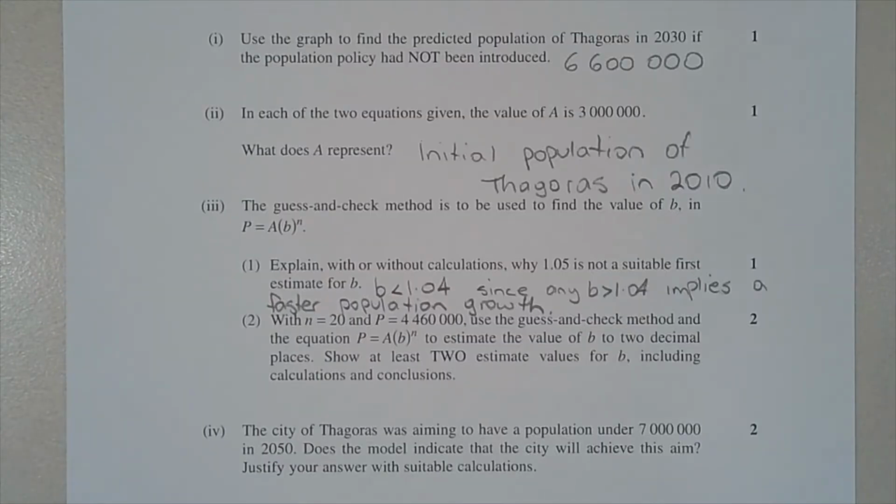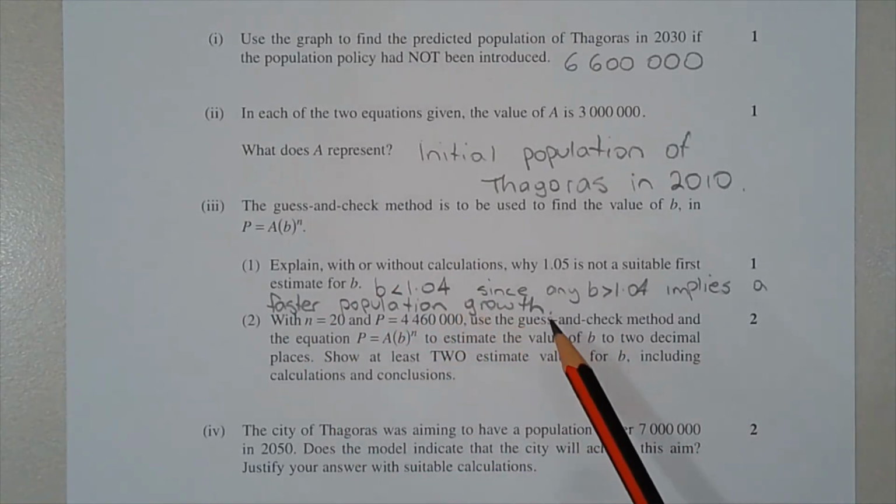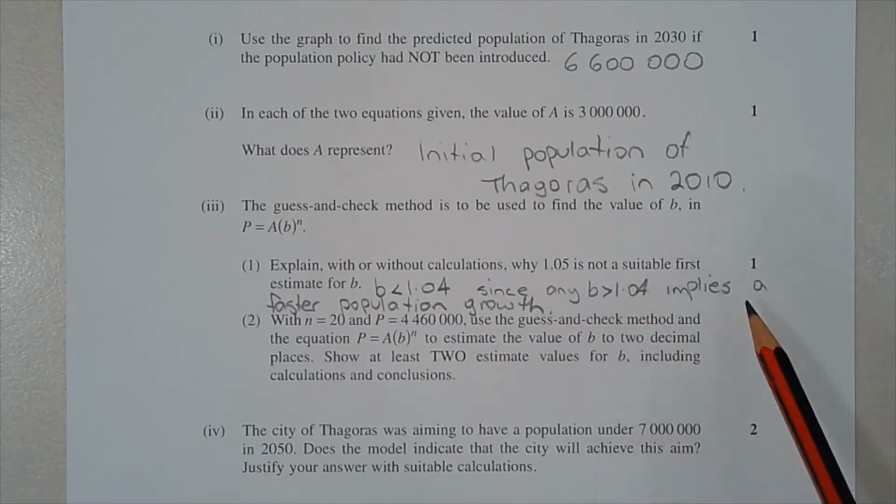Part 3. The guess and check method is to be used to find the value of B in P equals A times B to the power of n. 1. Explain with or without calculations why 1.05 is not a suitable first estimate for B. Now, part of my solution here, I've written that B needs to be less than 1.04, since any value of B greater than 1.04 implies a faster population growth.